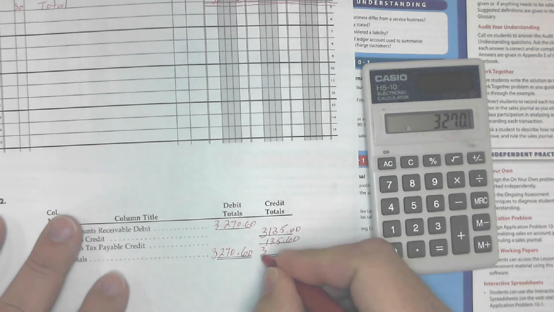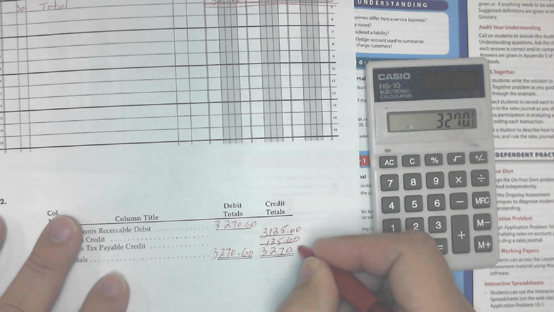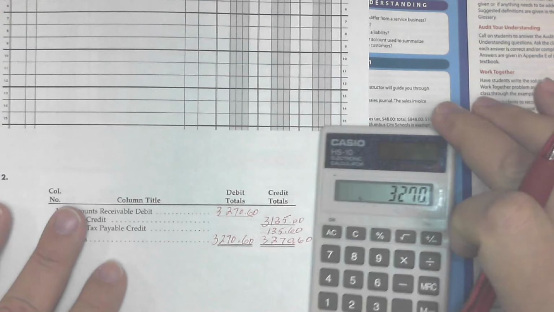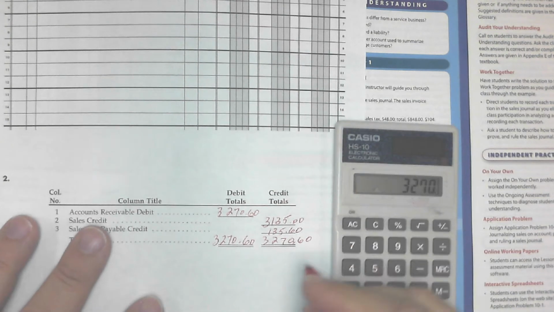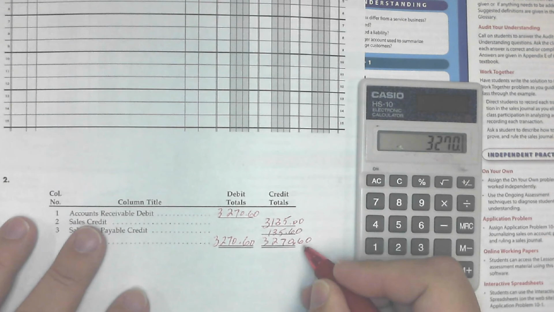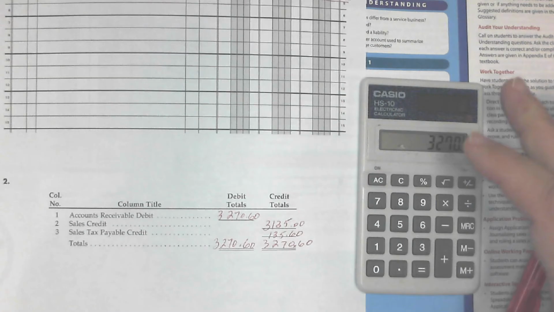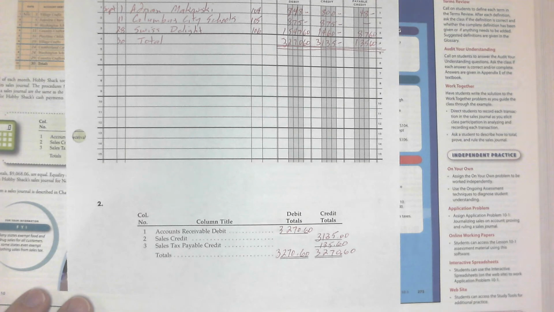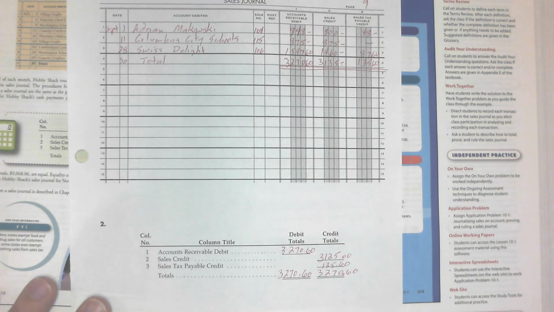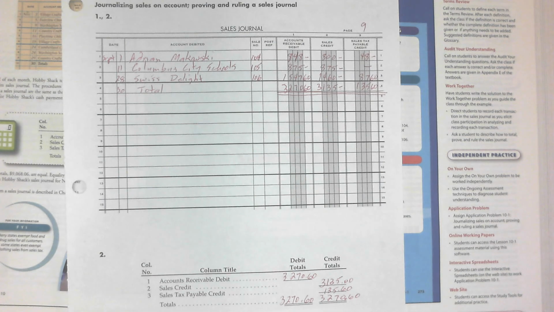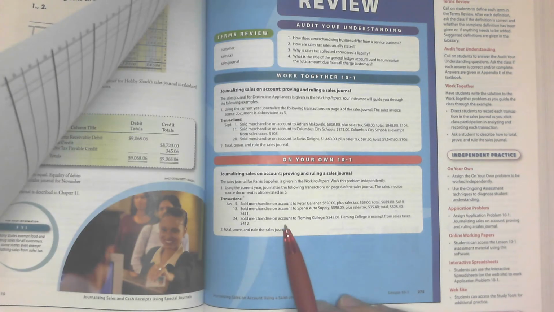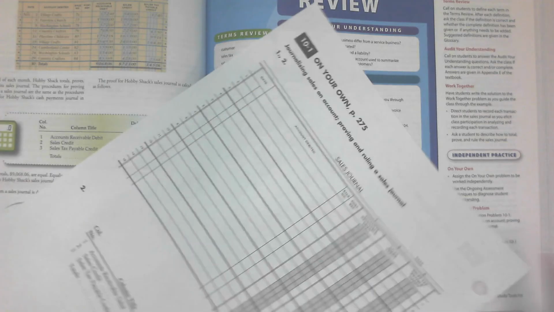$3,270.60. Notice I didn't bother typing in the 60 cents on that. I knew it was going to be there. Everybody else did too. So there's 10-1, work together. Easy peasy. The same thing with on your own side, and you'll be all set with that one.